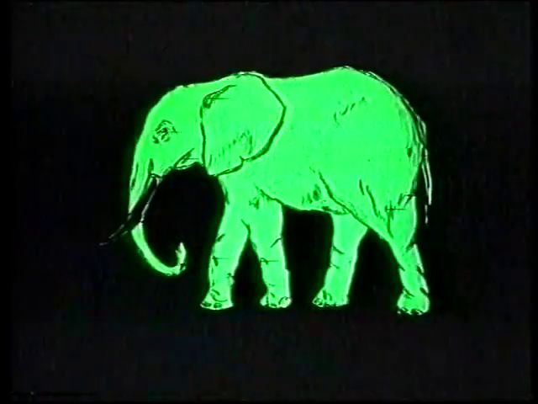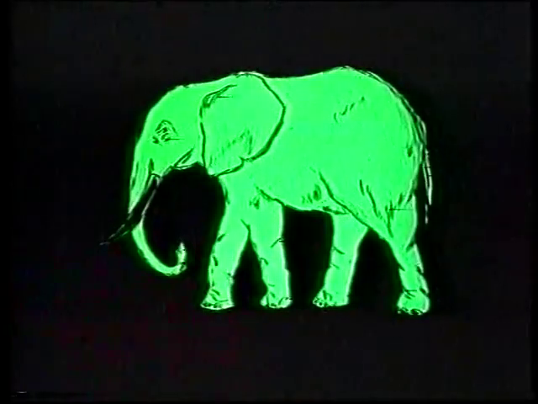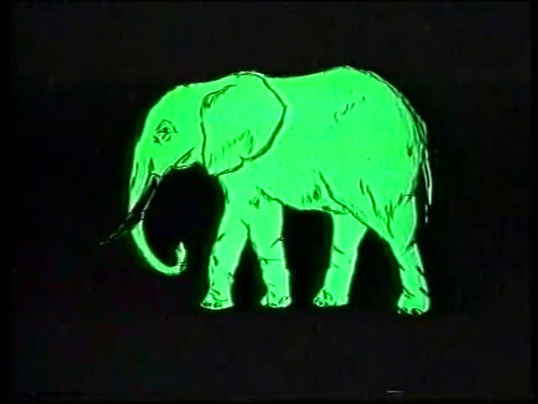Trichromacy is a simple and elegant theory, but it doesn't explain everything that we see, or should I say perceive. Just try this experiment. Focus on the center of this object and keep staring at the screen.